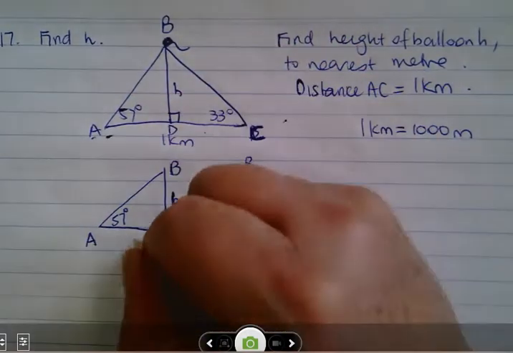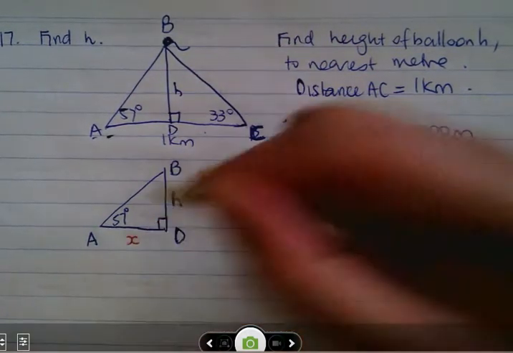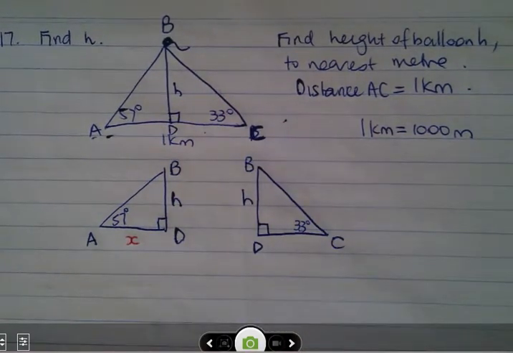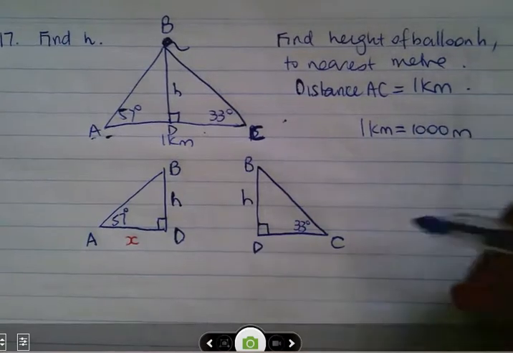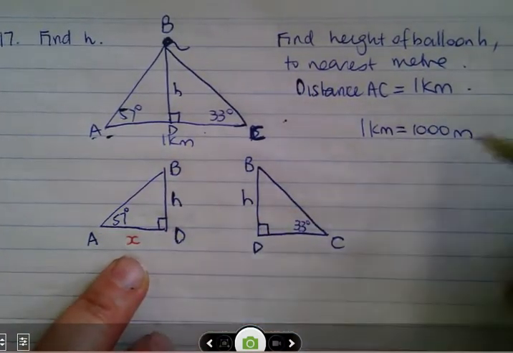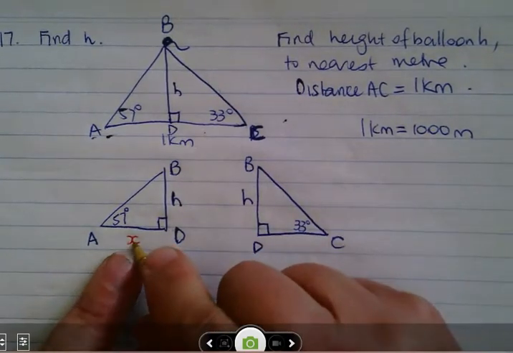I'm just going to call, what if I call this one X? What would this one be? It might be easy to keep it as 1 kilometer at the moment. Let's just keep it as 1 kilometer. If that's X, oh no, we can keep it as meters. What would this be? Let's say that's 200 meters.